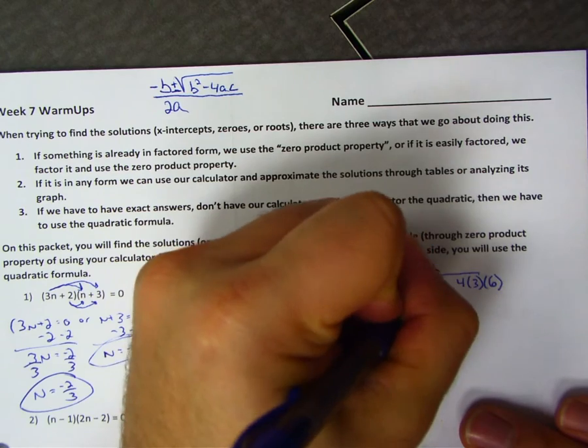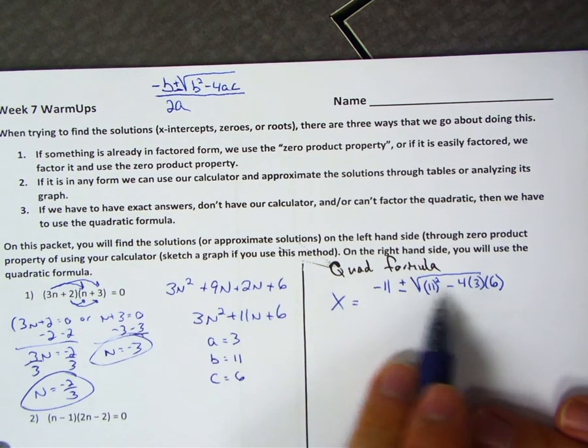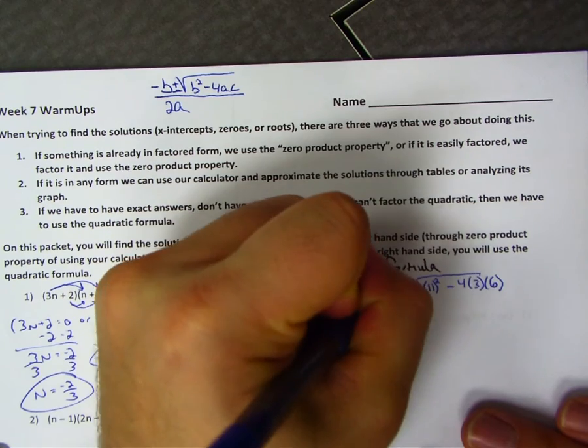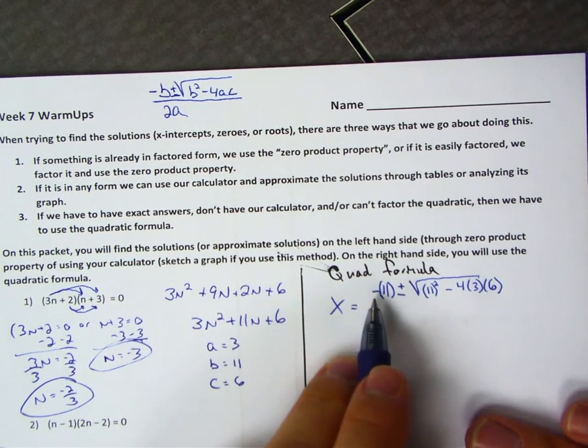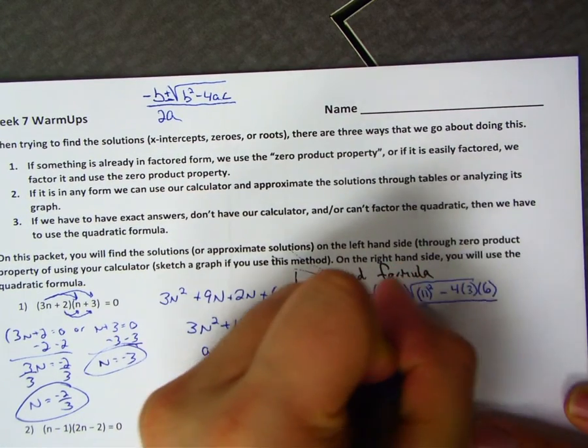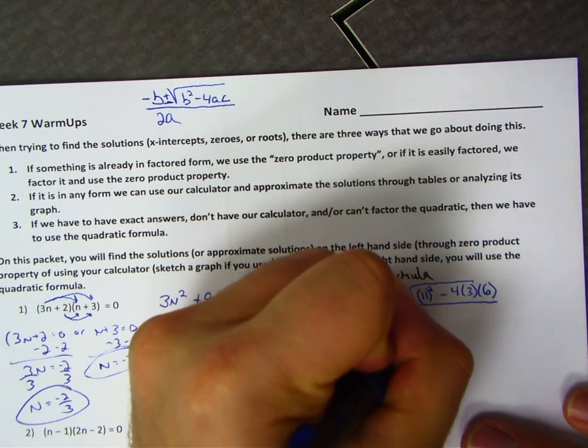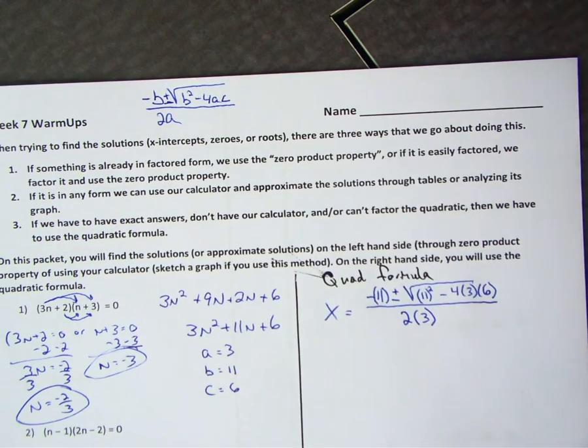Alright, I'm going to try to put everything in parentheses that I'm plugging in here. Right? So I plugged in the 11, I put the negative in front because it's always the opposite, and then that's all over 2 times a. Right? And we tried to give you enough room over here. I'm not quite sure if we'll have quite enough room. It might be a little bit crammed.